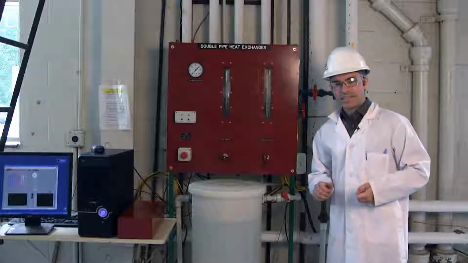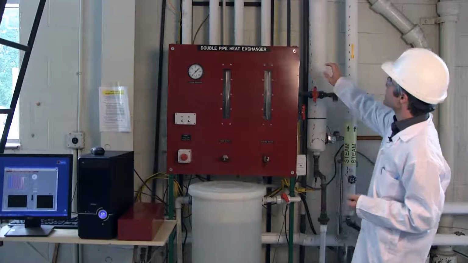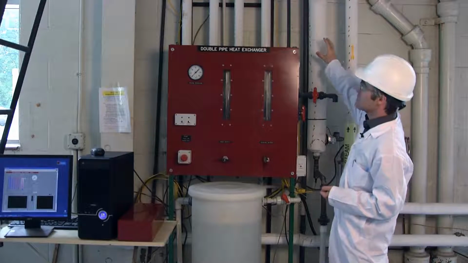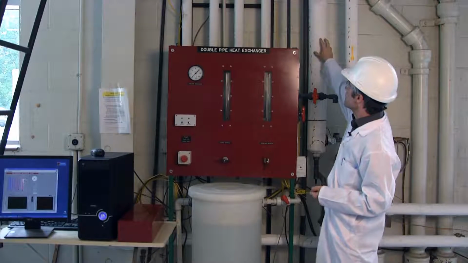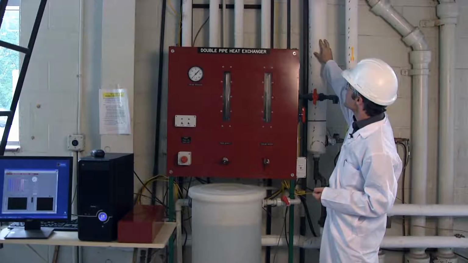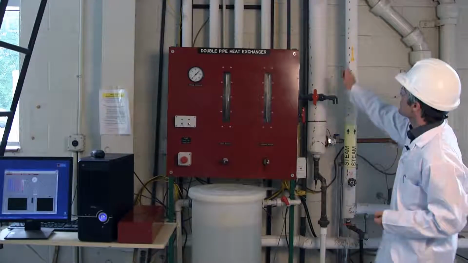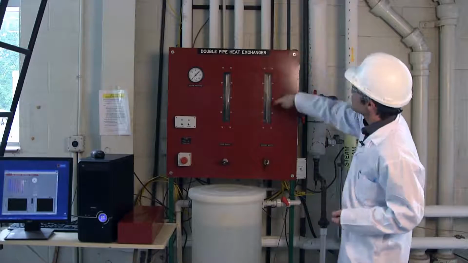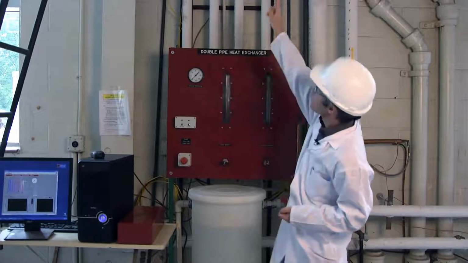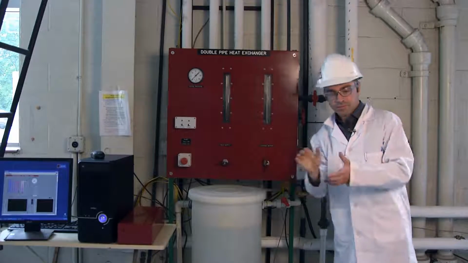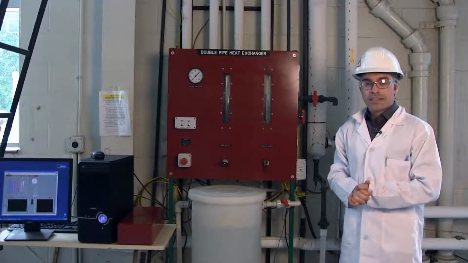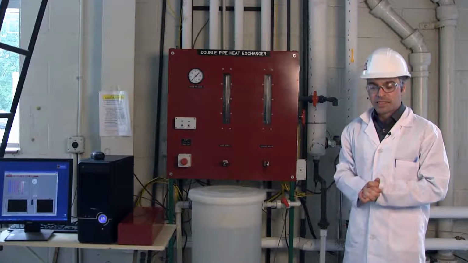All right, this is the heat exchanger apparatus. As was mentioned in the theory portion of this video, we have the heating component pipe, which will draw water from this reservoir up through the pipe, down through each one of the cooling pipes, and then finally out to drain.